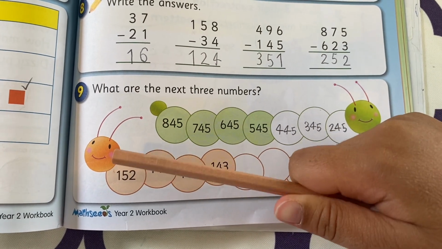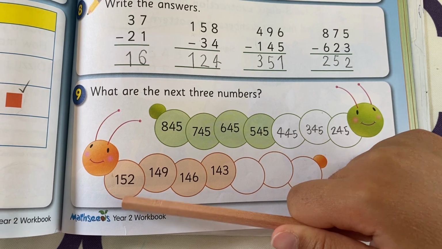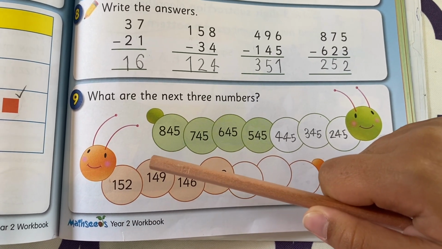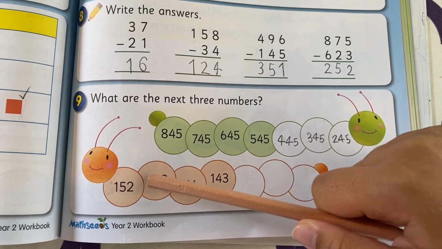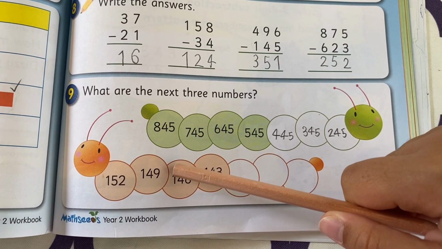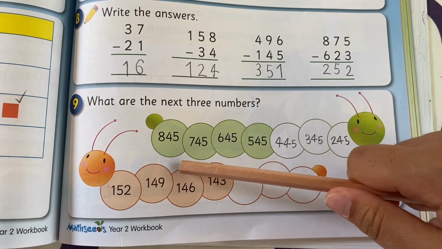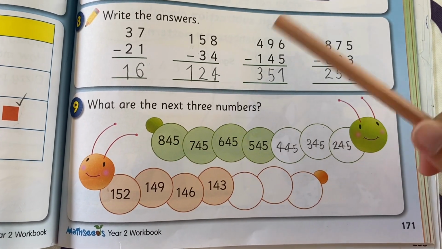The difference between 152 and 149 is 3, and the difference between 149 and 146 is 3, and this rule applies with all these other numbers.